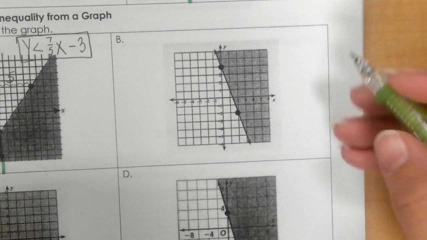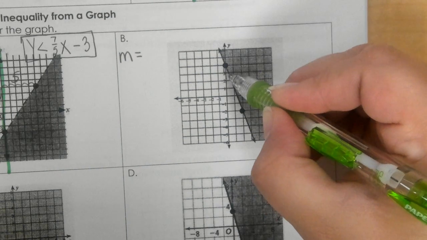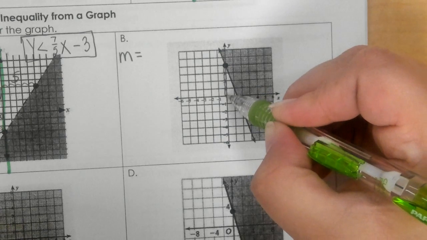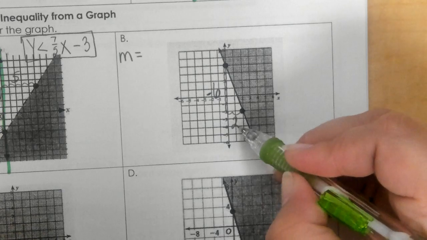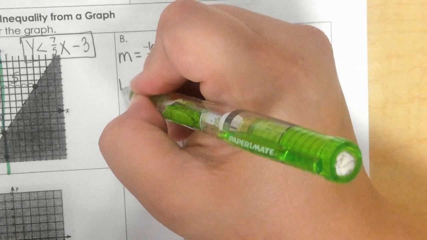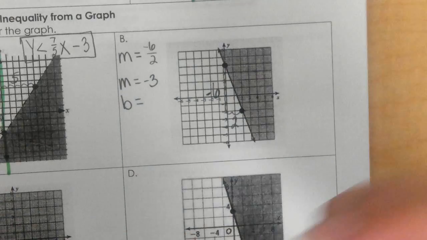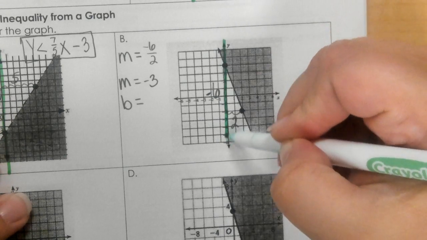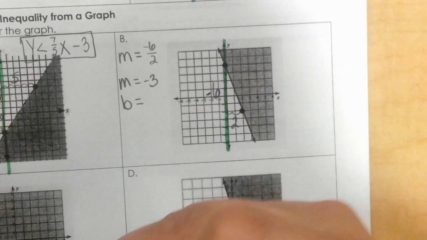Okay, let's do it for b. So in part b, we've got to find our slope first. So from here to here, how much do we fall? So 1, 2, 3, 4, 5, 6, and we run 2. So -6 over 2 actually reduces to -3. Okay, then the line crosses the y-axis right here. So that's 0, 1, 2, 3, 4.